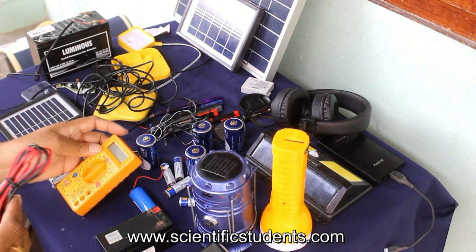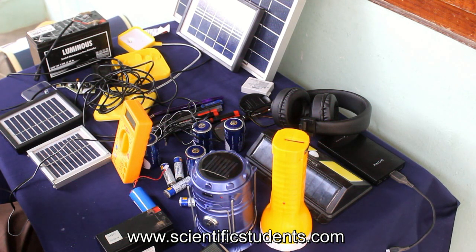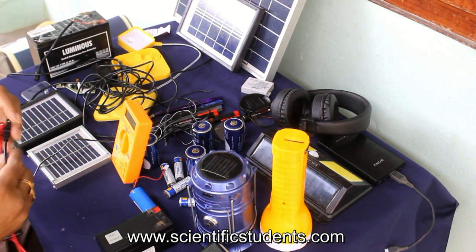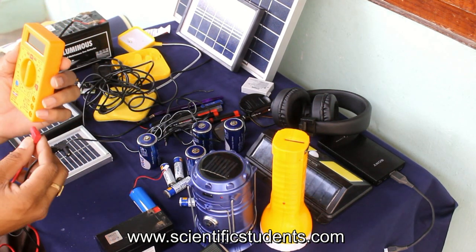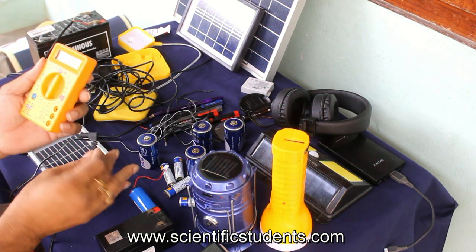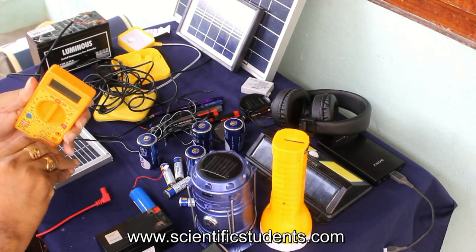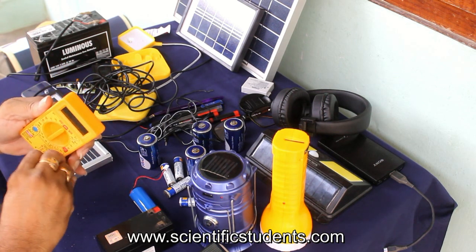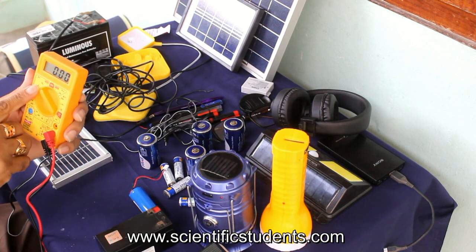Come here. So, this is a digital multimeter. We can use this multimeter for measuring various parameters like voltage, current, resistance and so on. I want to make you understand how we can measure. See, this is the black negative common. I have to put it in common. Okay, good. Now this one I am going to put for measuring voltage. Now I am going to set it to measure 20 volts.